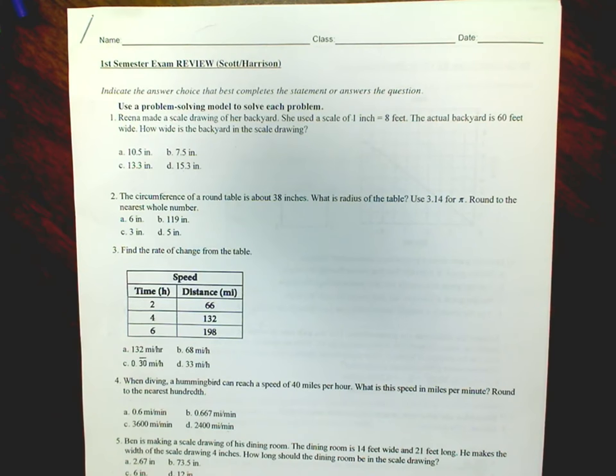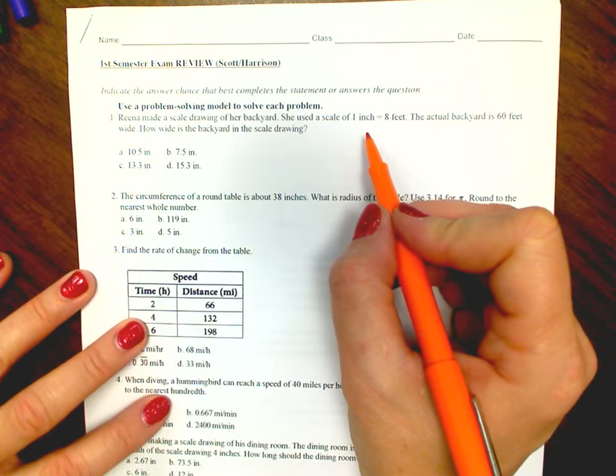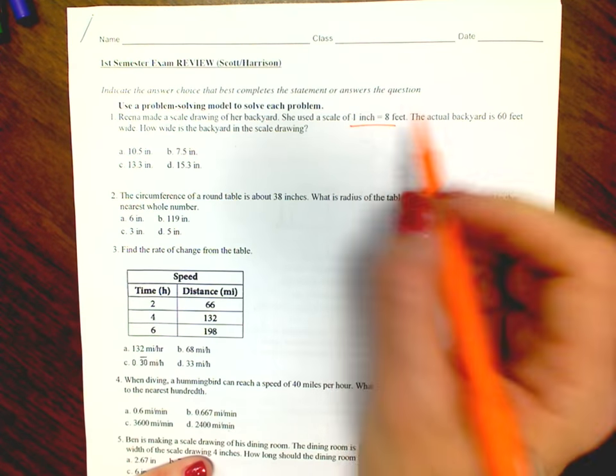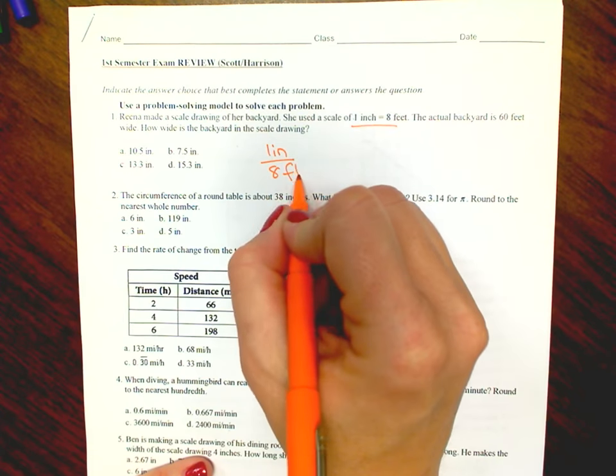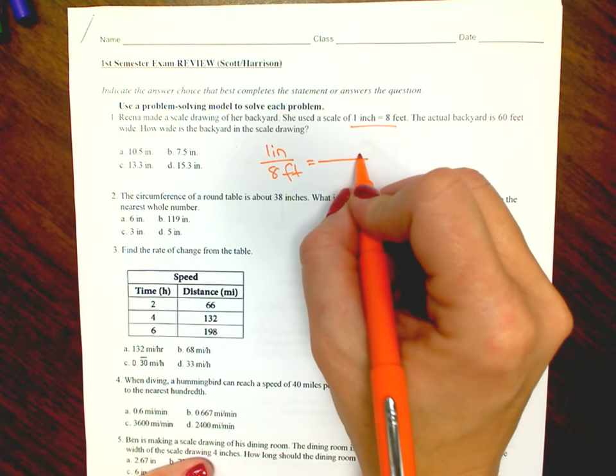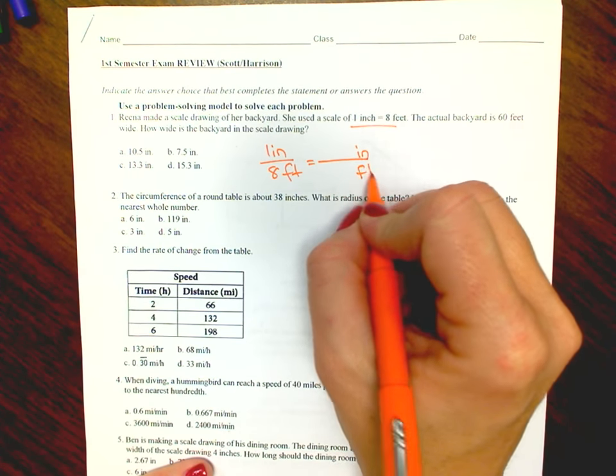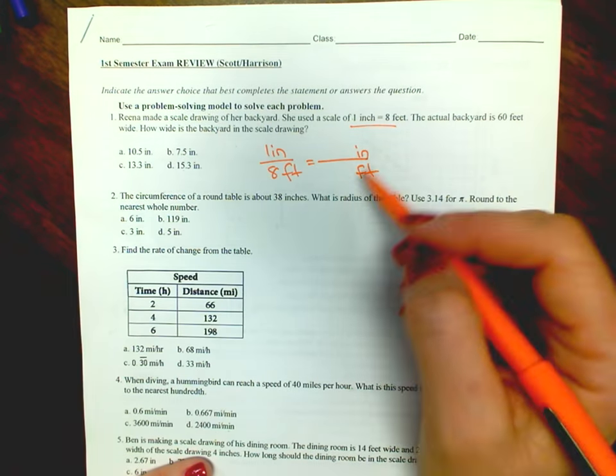Number 1. Rena made a scale drawing of her backyard. She used a scale of 1 inch equals 8 feet. The actual backyard is 60 feet wide. How wide is the backyard of the scale drawing? Well, we take what we know that they gave us, 1 inch over 8 feet. And remember, I want you to label before you go any further so you don't get your units confused.